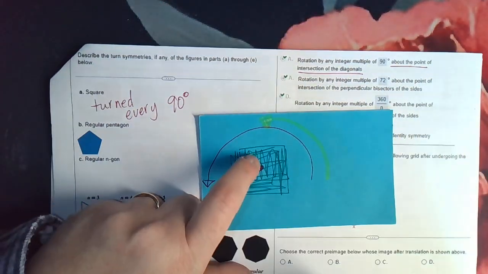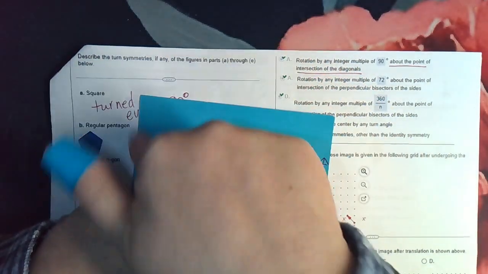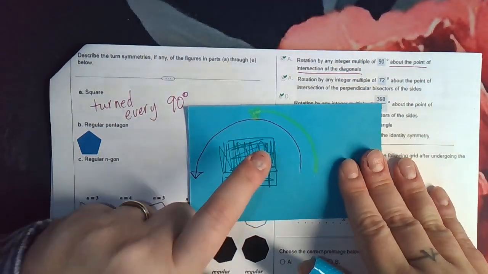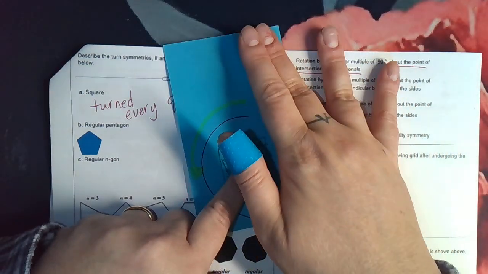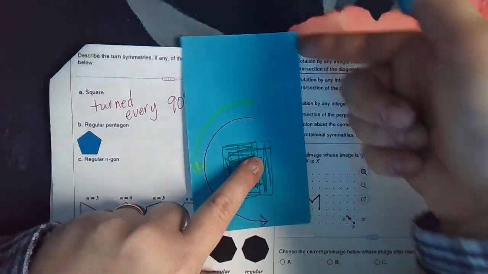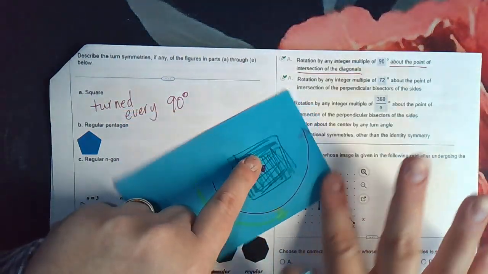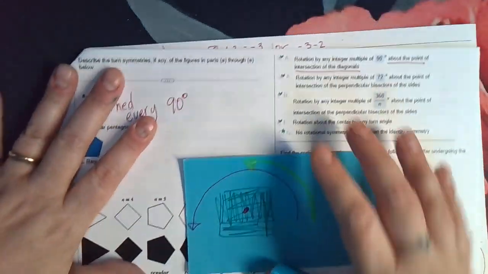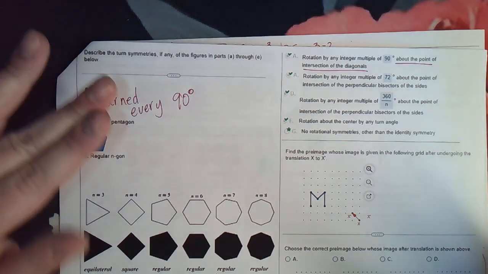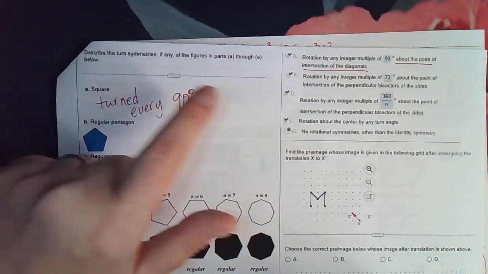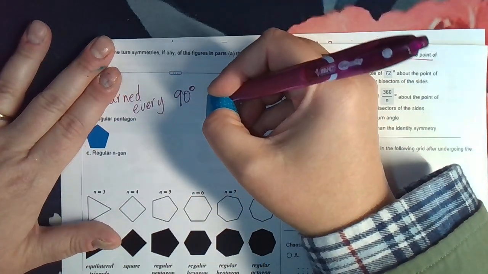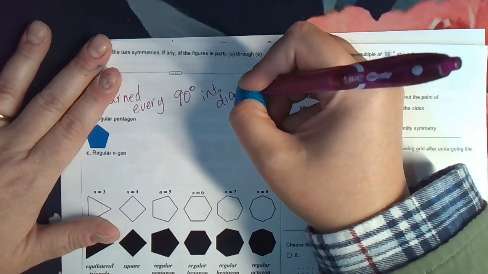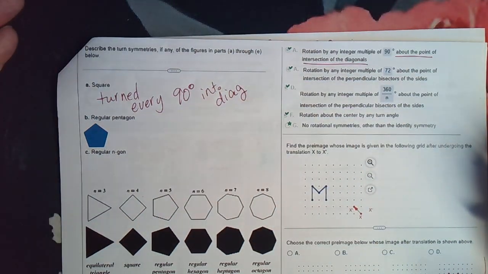So it's asking, where can you hold it down and spin it and get the exact same thing? Well, we can hold it down in the middle and spin it 90, 180, another 90, and another 180 to get the exact same picture in the exact same spot. So we're going to say it turned every 90 degrees at the intersection of the diagonals. That means right up in the middle.